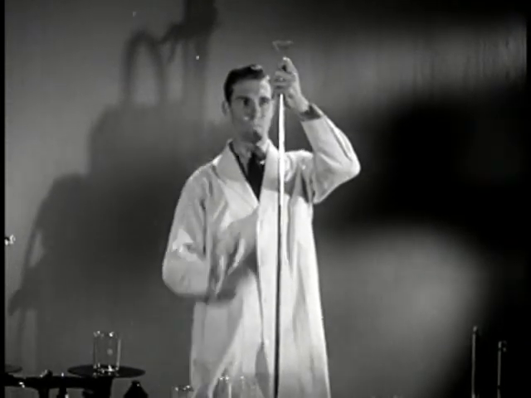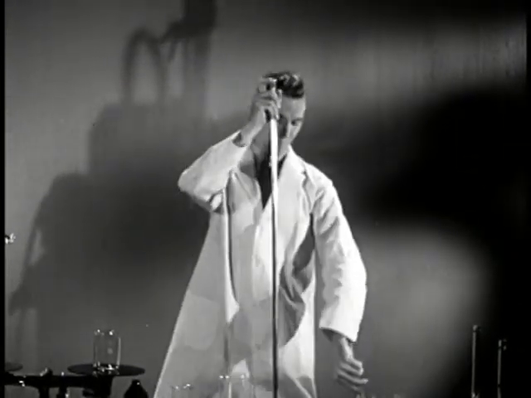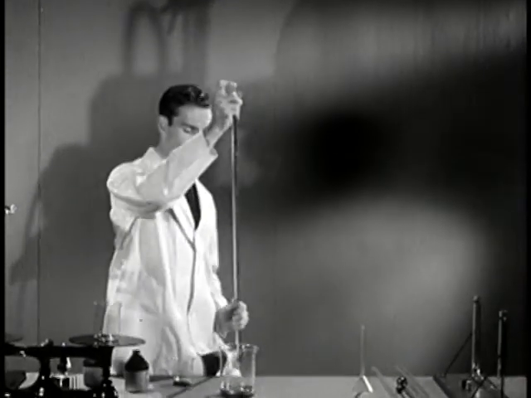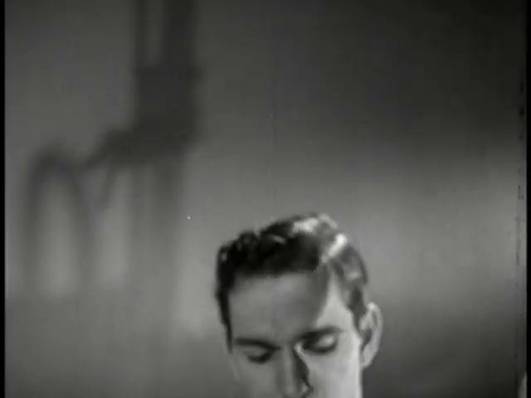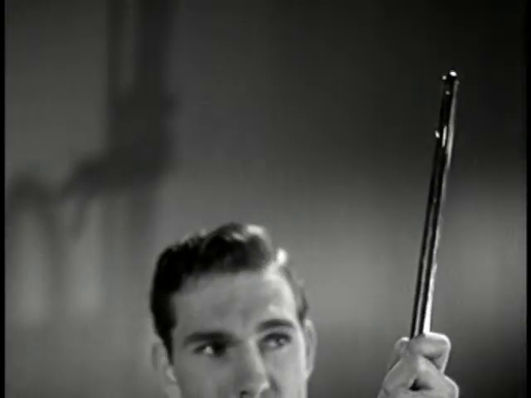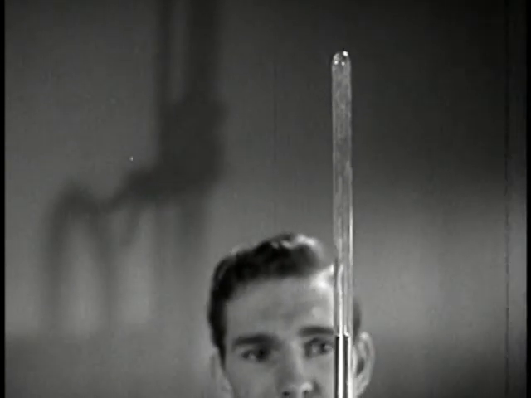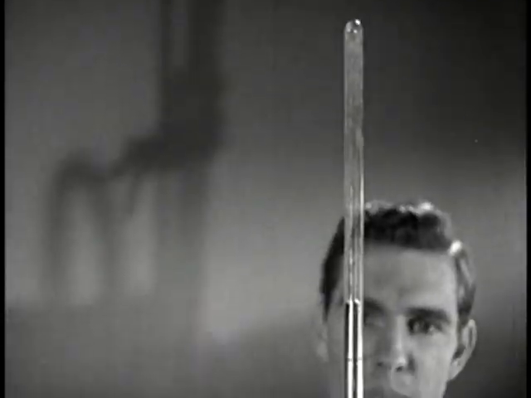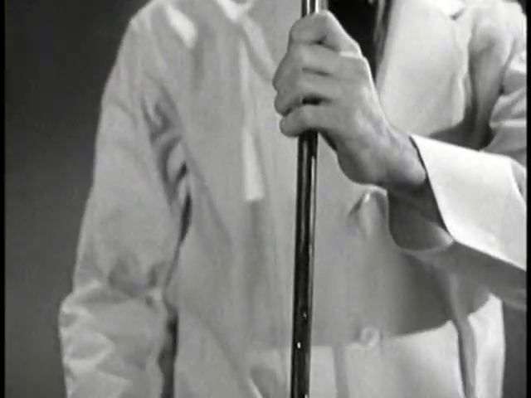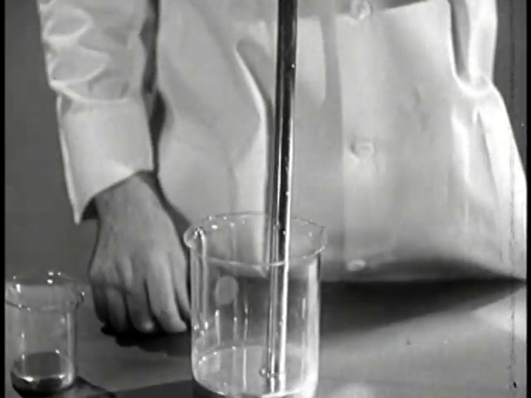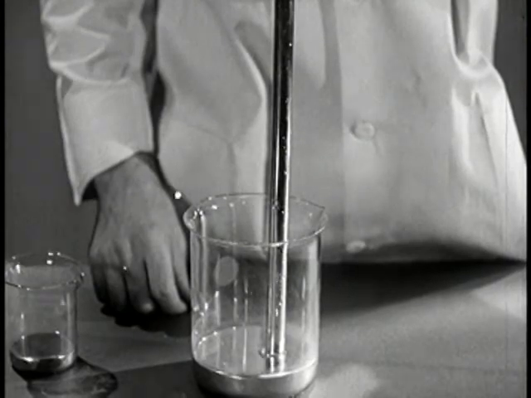We can create a partial vacuum if we first fill a glass tube with mercury to drive out the air. When the tube is upended, the mercury falls, leaving an almost empty space at the top. The mercury remaining in the tube is held in place by the weight of air pressing on the surface of the mercury in the dish.